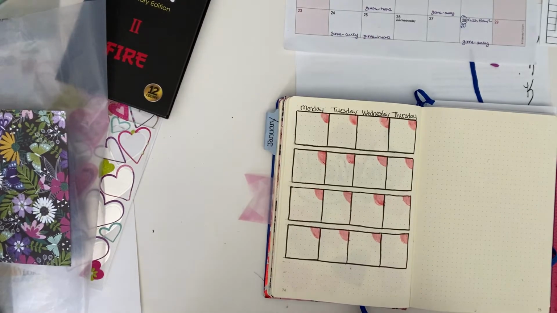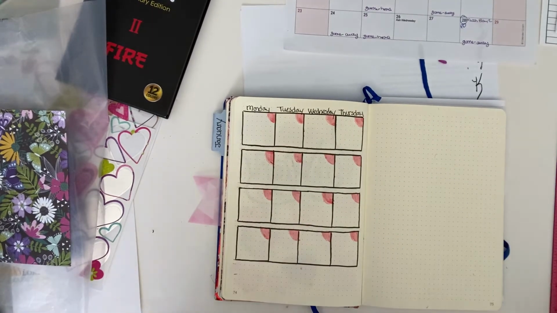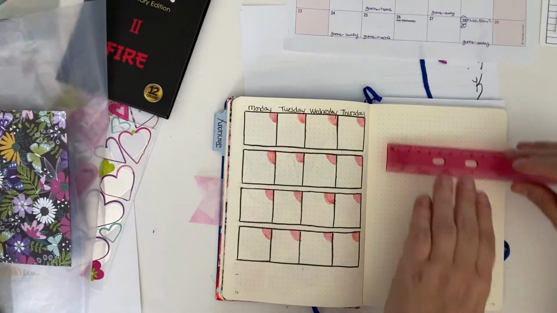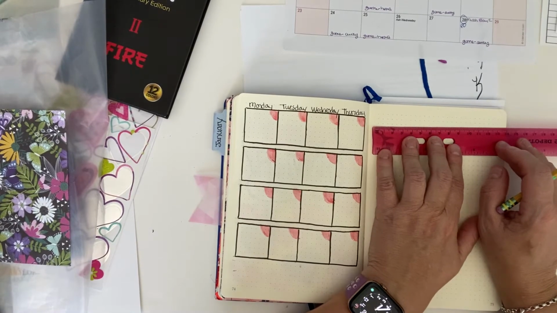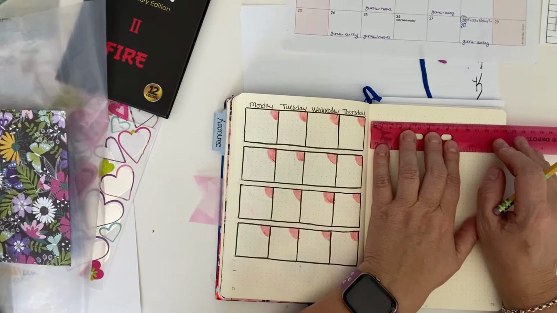Okay. Then what I'm going to do is, while that's drying, we'll go to do our other side here. So that way, when we turn the page, it'll all be done. So now we know that we're going to make that line go all the way across. And even though there's going to be an extra box, by the way, that's fine.